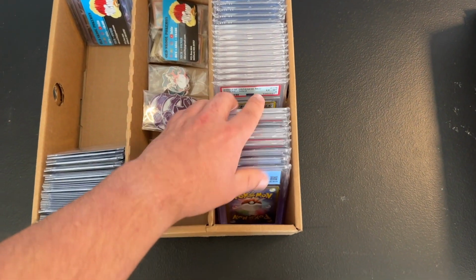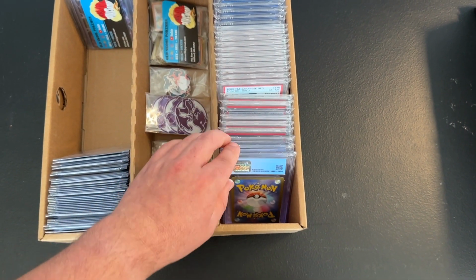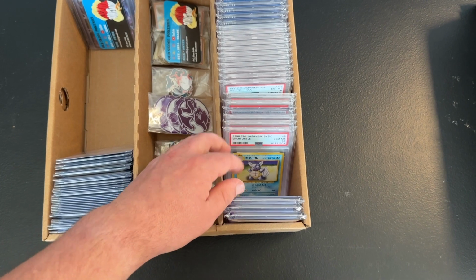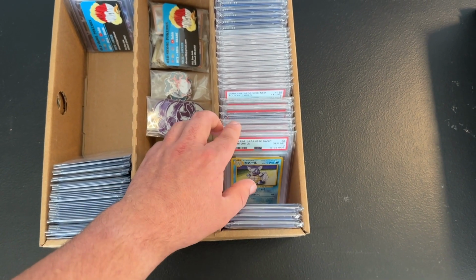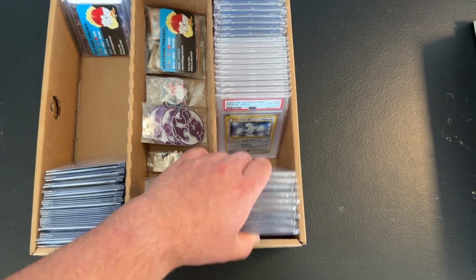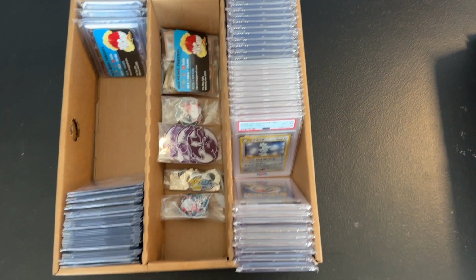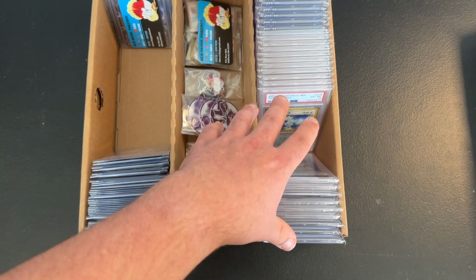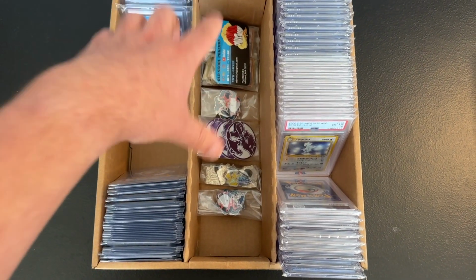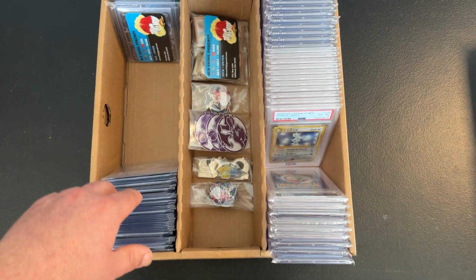All the graded cards, we have a whole bunch of single graded cards right here. I put them backwards if someone orders multiple cards. So like this order has 3 cards in it, and then we have a bunch of single card orders as well. And then all of these cards actually went to one person. So that's all just one order right there. So that's the graded cards right there. And then we have all the miscellaneous stuff that doesn't fit into one of these categories right here.